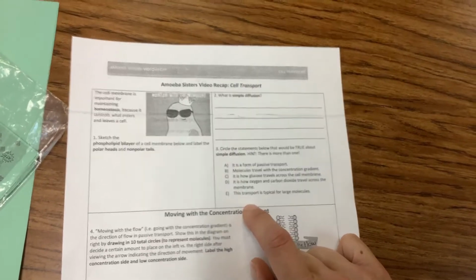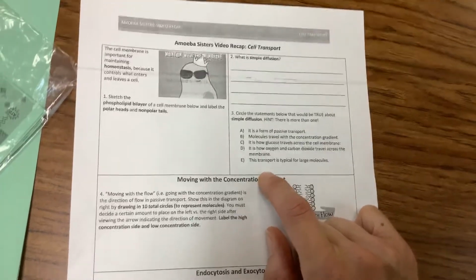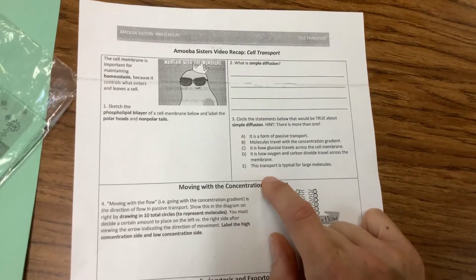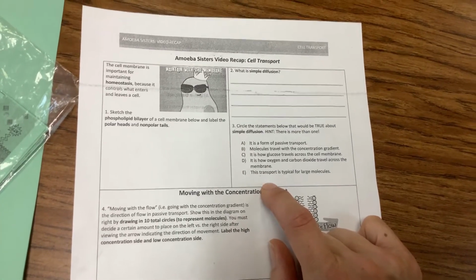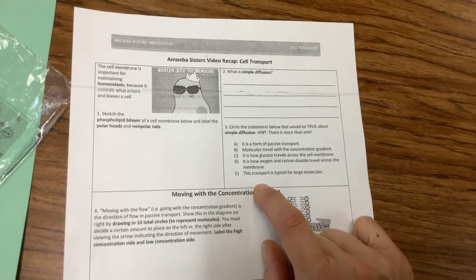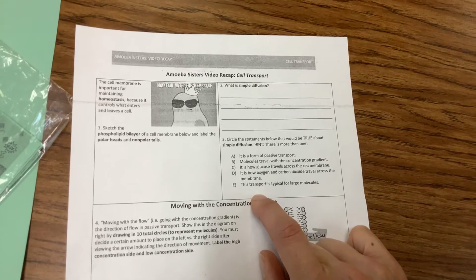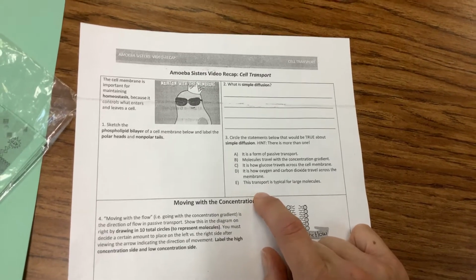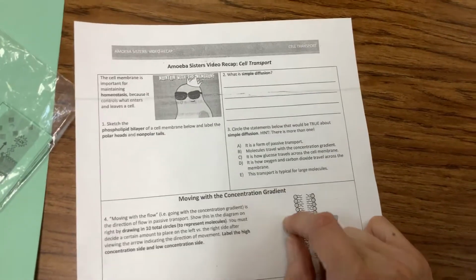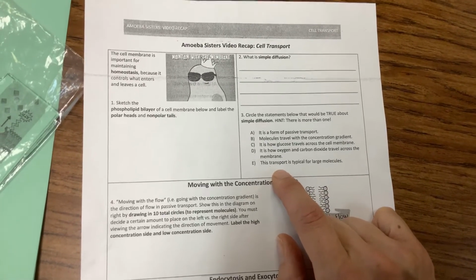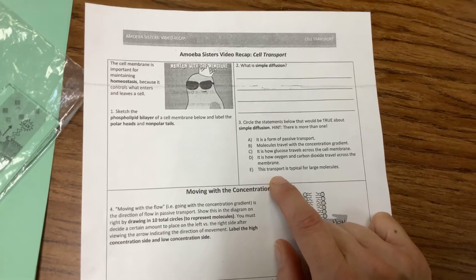D, this is how oxygen and carbon dioxide travel across. Yes, and it's because they're small. Okay, they're only 2 molecules. Oxygen, O2, that's 2. Carbon dioxide, CO2, that's 3. Little bitty. They'll just pass right through. E. This transport is typical of large molecules. No, that's active transport. Okay, number 4.